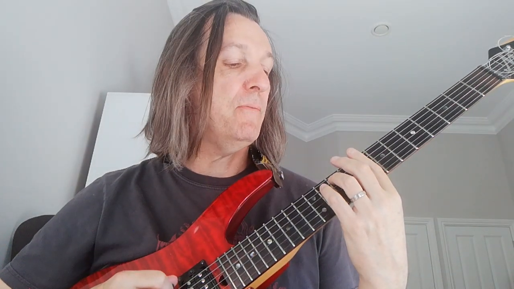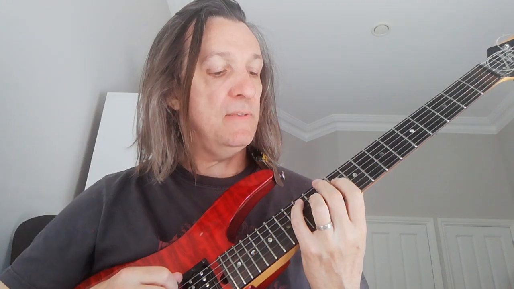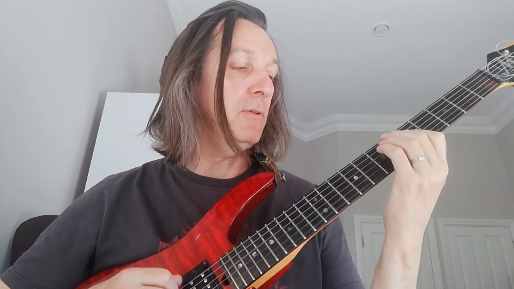These are the minor 7th type chords on the 3, 4, 5, 6 string family in C. We'll start with the root, 5th, 7th, 3rd: C, G, B flat, E flat. Next inversion: E flat, B flat, C, and G. Next inversion: G, C, E flat, B flat. And the next inversion is B flat, E flat, G, and C.